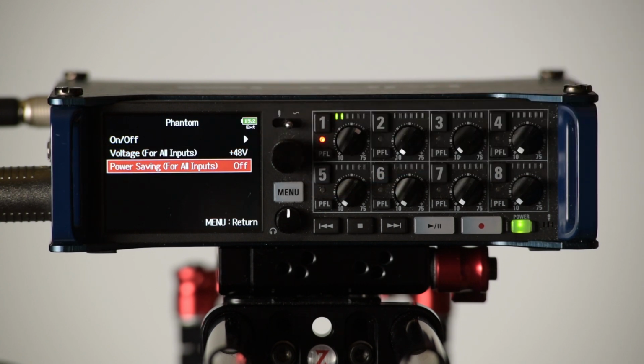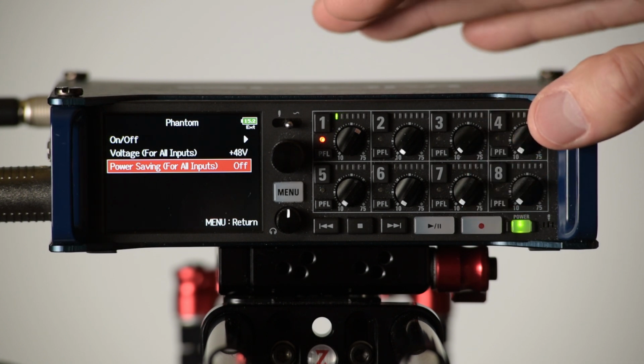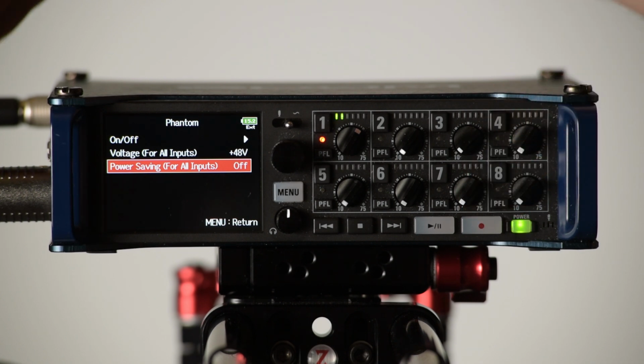There is also this new setting called power saving for all inputs. This is only in the 2.1 firmware. And I think what this does is that when you go into the menu or you go to play back a track, it would actually turn the phantom power off for a microphone. And this is actually a way to bypass that. So if you set this to off, it won't remove the phantom power when you're doing playback. If you set it to on, it will actually turn off the phantom power for every microphone channel when you do playback. It's just trying to save on batteries a little bit.